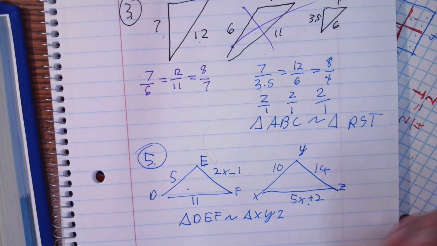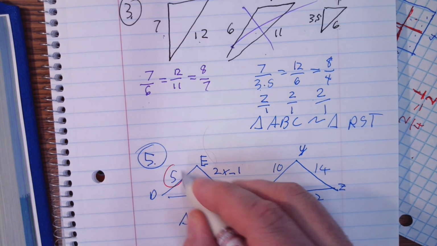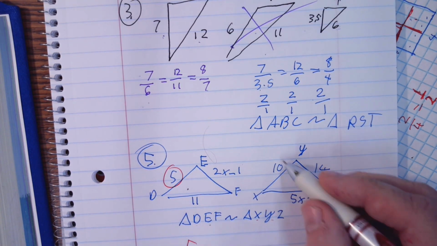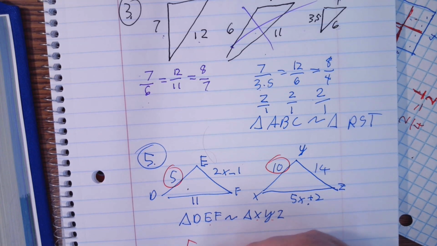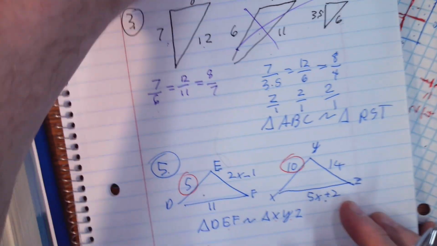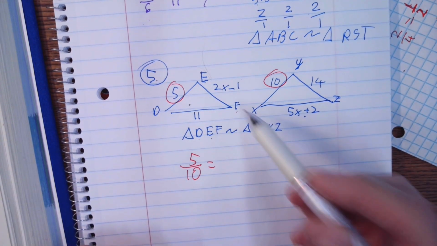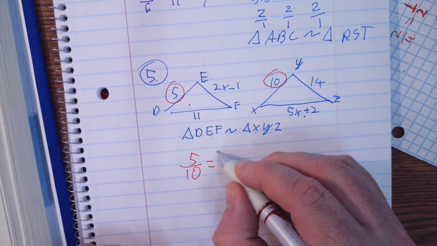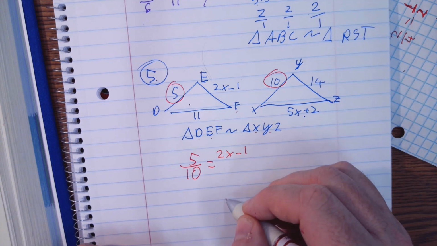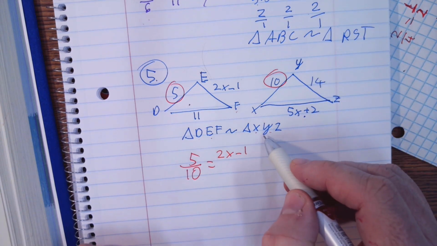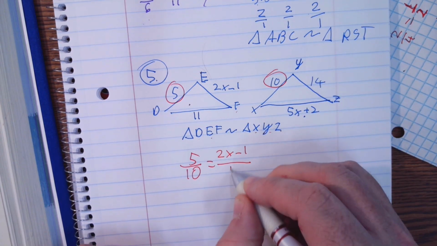That means that DE 5 is going to be matched up with XY 10. Does that make sense? So what do we think EF is going to match up with? It's going to match up with YZ, or 14.